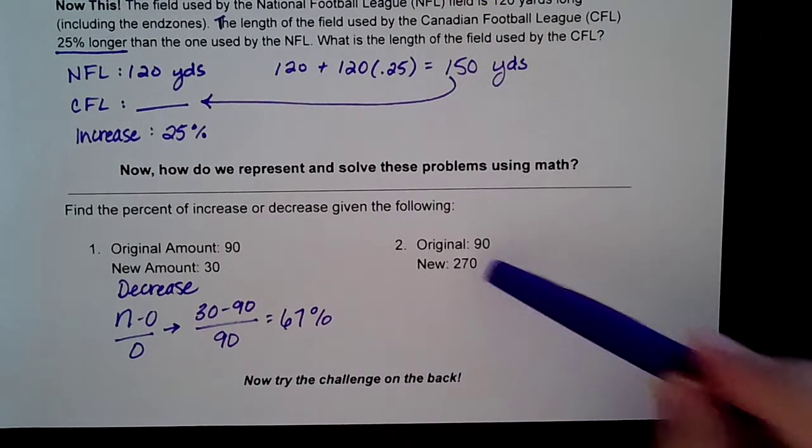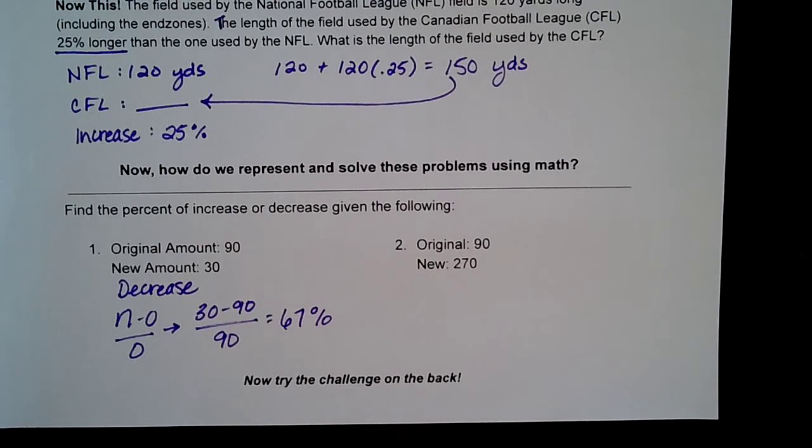All right, I would like you to try this next one on your own. Once you think you've set it up and calculated, come on back and we'll check it together.